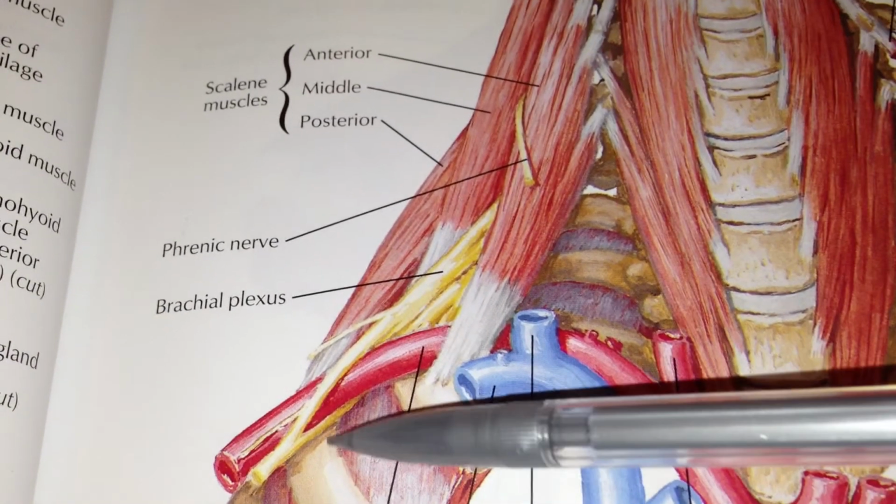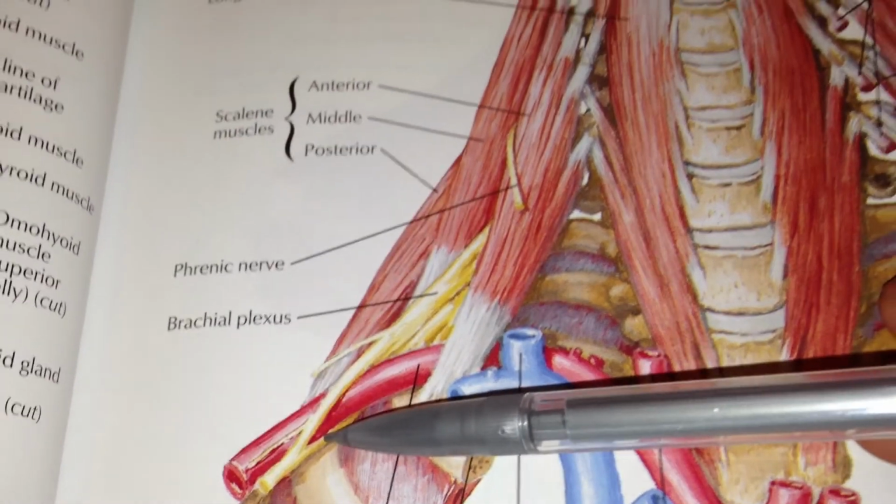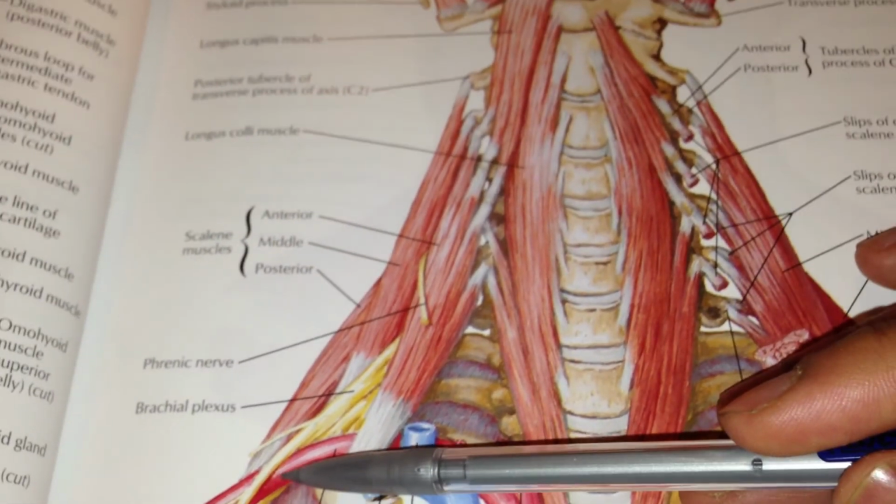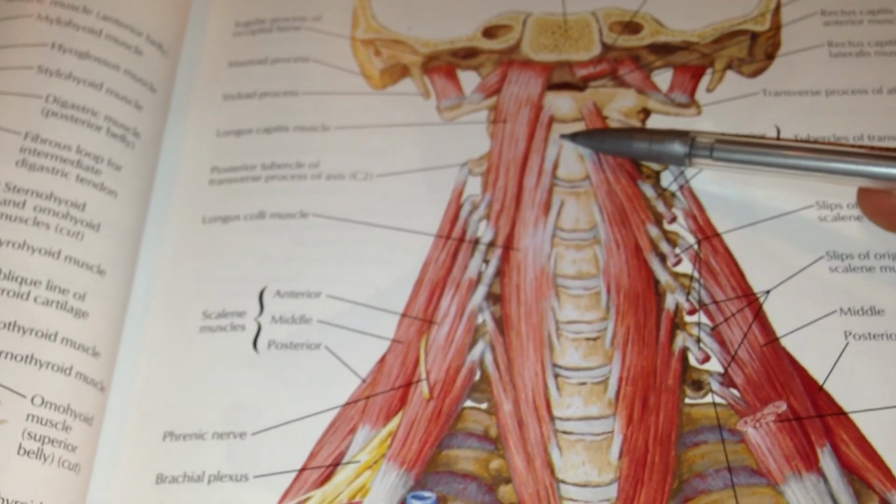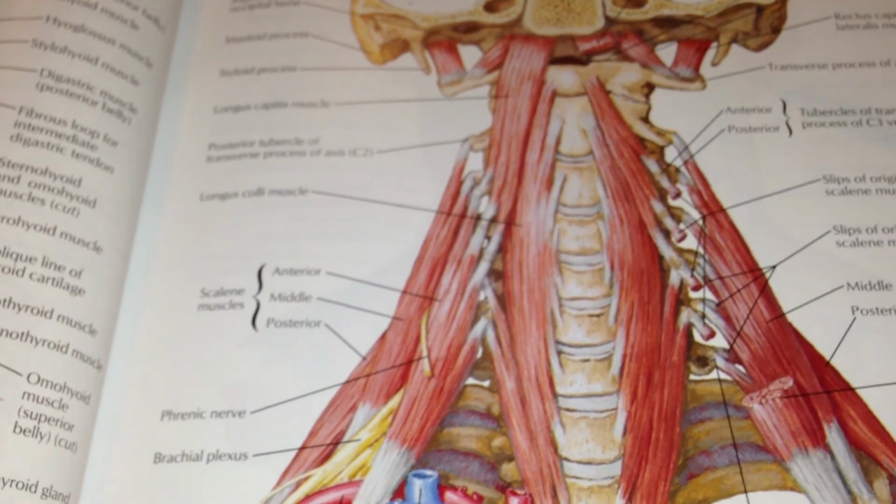Okay? Now the posterior scalene muscle is going to originate from the transverse processes of C4 to C6 and will insert onto the second rib. Okay? And that's as simple as that. That's going to cover your prevertebral muscles and your scalene muscles.